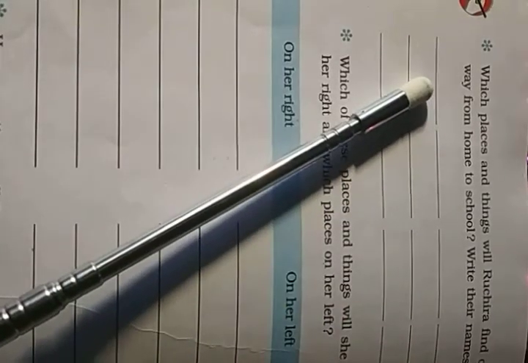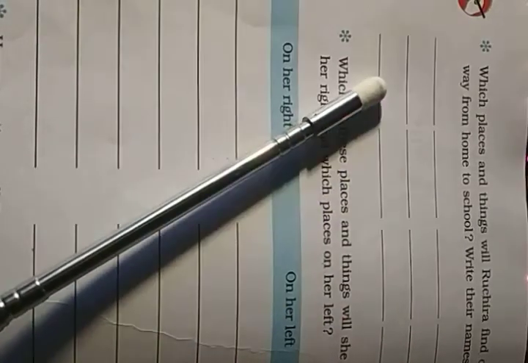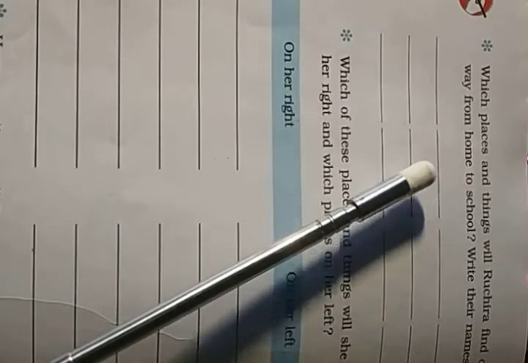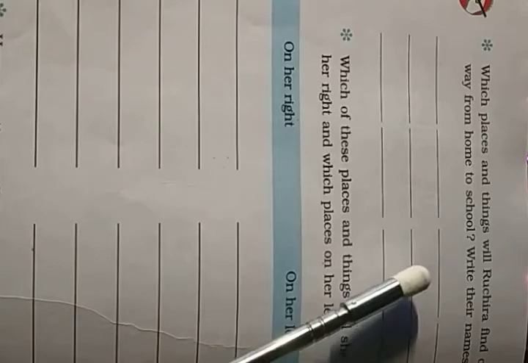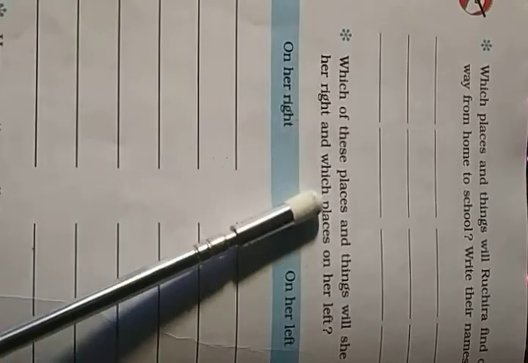I remember a hand pump, a pink house, a post office, a hospital, a tree, a shop, a well, and maybe the park. And there might be other things. So look at the picture and make a list of your own. Which of these places and things will she find on her right and which will be on her left? Remember, we were already talking about that in the previous exercise.